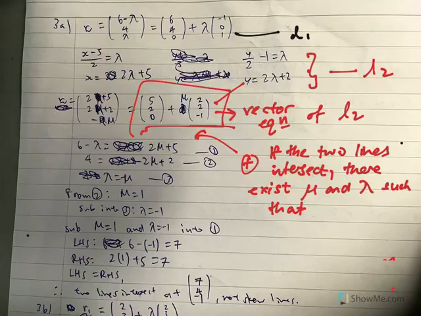What I'm doing is this. If the two lines intersect, there exists mu and lambda such that you have the first equation, the second equation, and the third equation. So these are three equations that we need to solve. You need to solve all three. You take any two equations to solve.